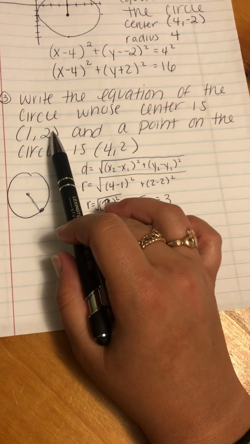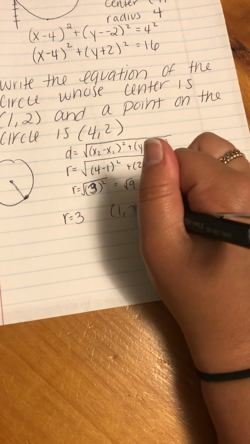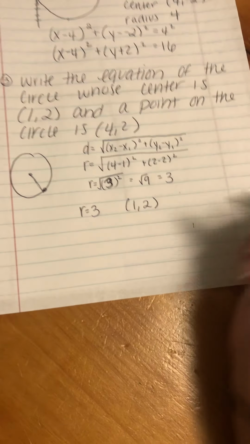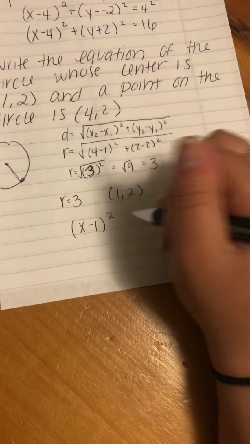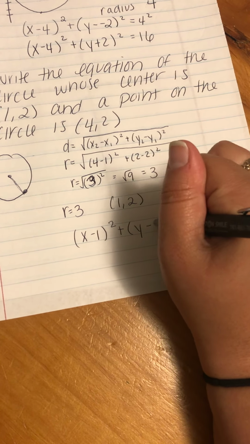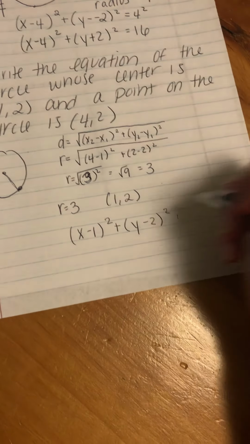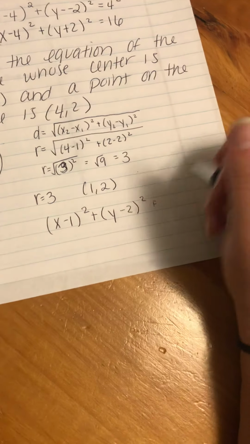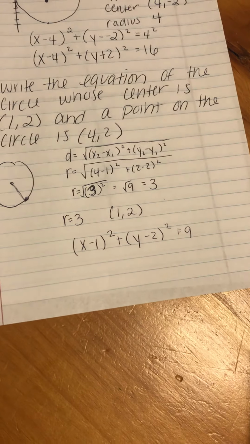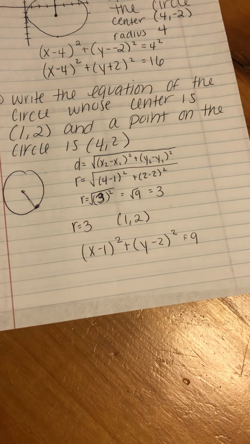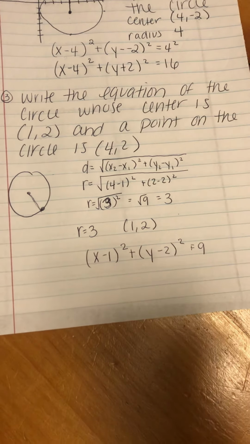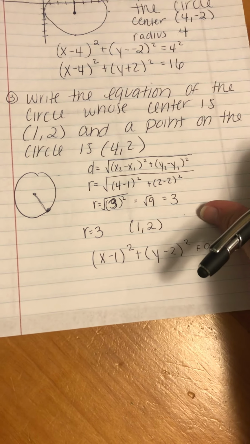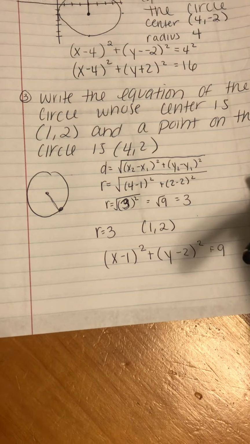My center, it was already given to me as 1, 2, right? So to write my equation, I'm going to say x minus 1 squared plus y minus 2 squared is equal to 3 squared, right? And 3 squared is going to give us 9. So again, this one is a little bit longer, but again, it's not that hard. It's just being able to use your distance formula and applying it to this type of problem.